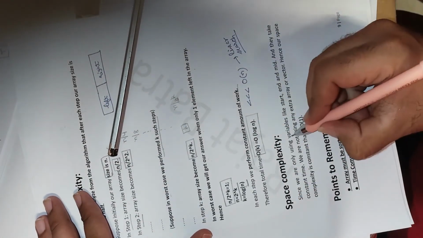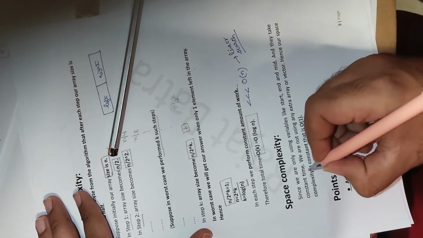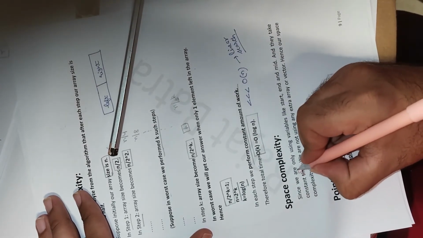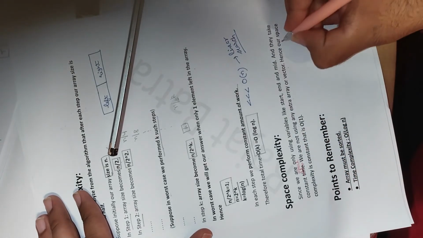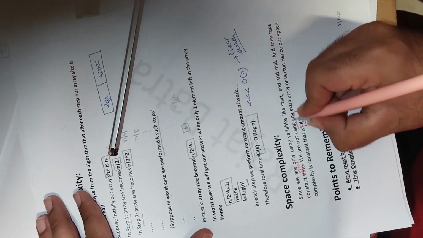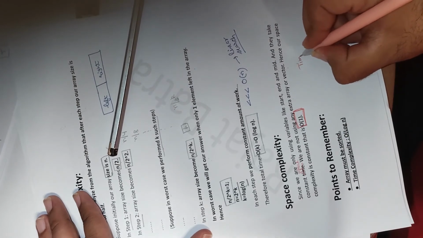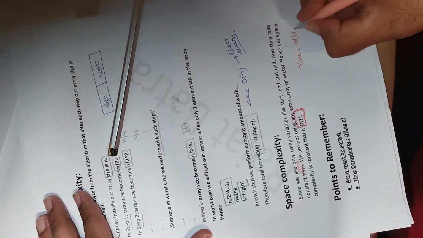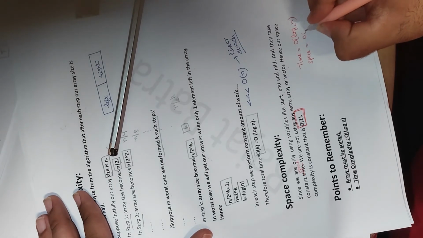Now talking about space complexity. Since we are using only variables like start, end and mid, and they take constant space, we are not using any extra array or vector. Hence our space complexity is constant, that is order of 1. So our time complexity becomes order of log n, log base 2 of n, and our space is order of 1.